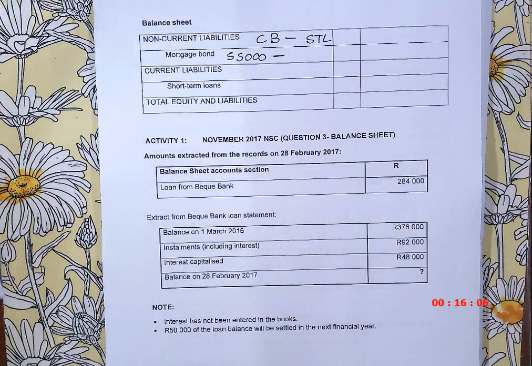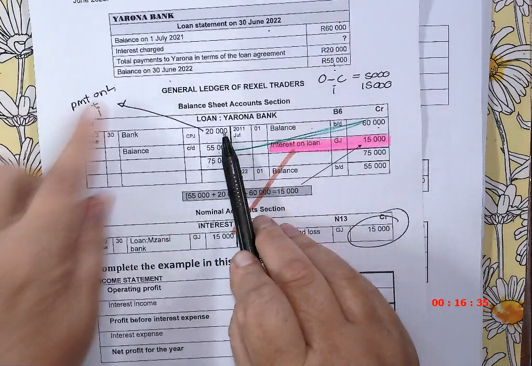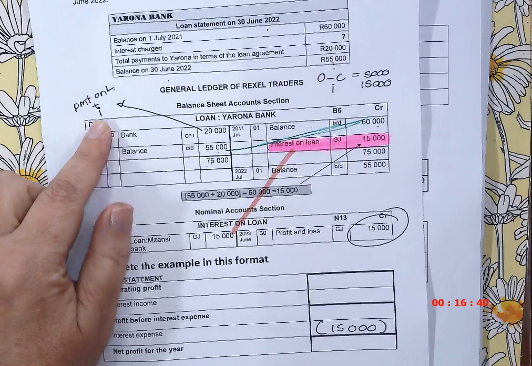Now you can see here they didn't give me any information about what I am going to pay back next year, because that's your short-term loan, the part that I'm paying back next year, right? So then I assume I'm going to pay back the same as this year. You guys get me? And what did I pay back this year? 5,000, not 20, because the 20 is the loan and the interest. The short-term loan is only the loan.